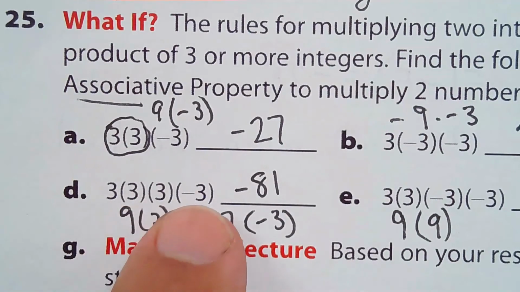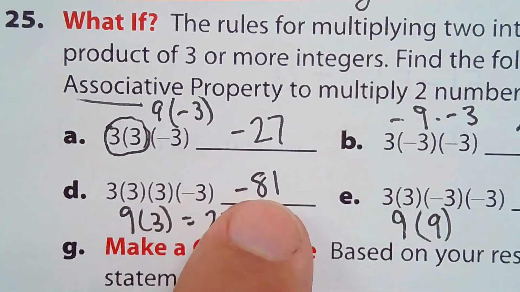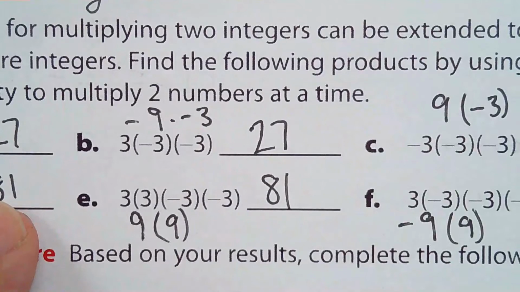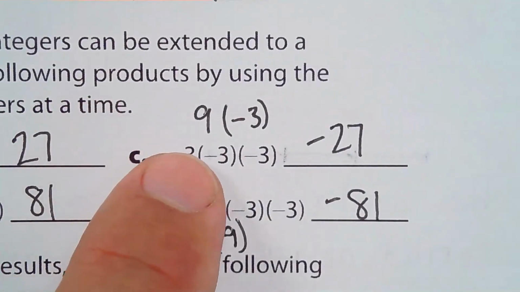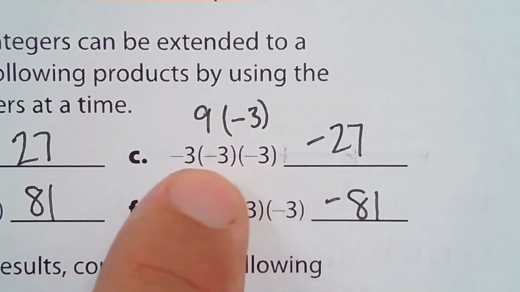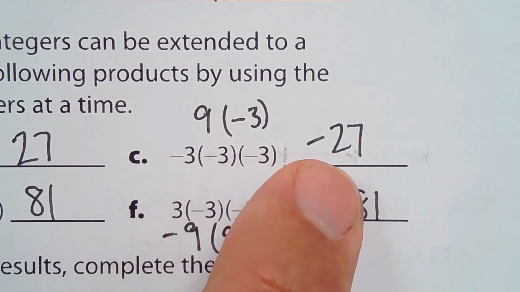We'll look at this one. We have 1 negative here. That's an odd amount of negatives. The answer is negative. Let's see. Here, we have 1, 2, 3 negatives. 3 is an odd amount of negatives, so our answer was negative.